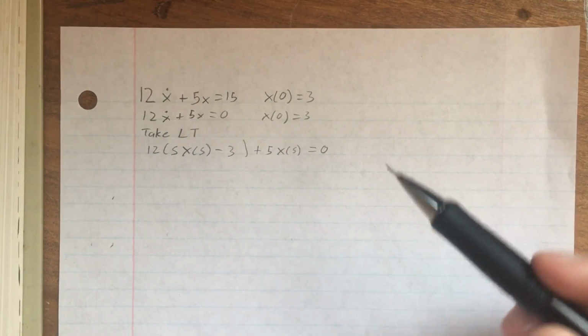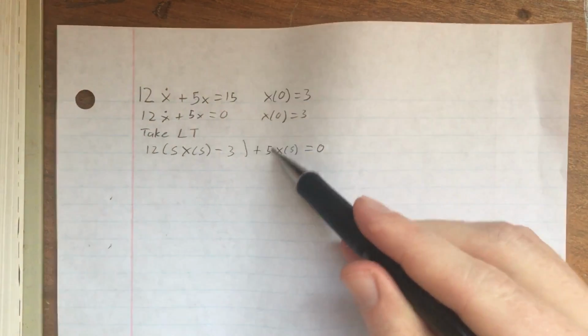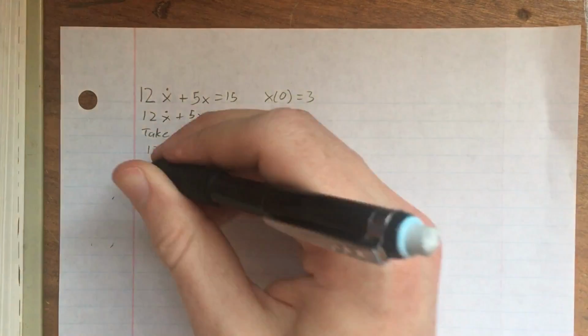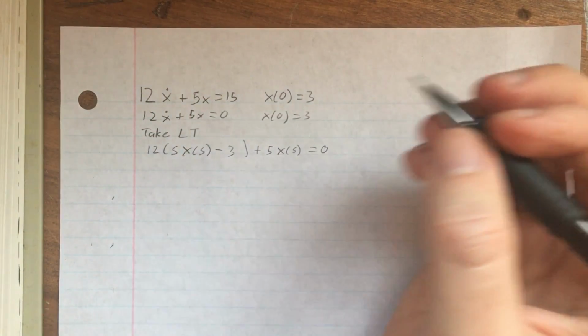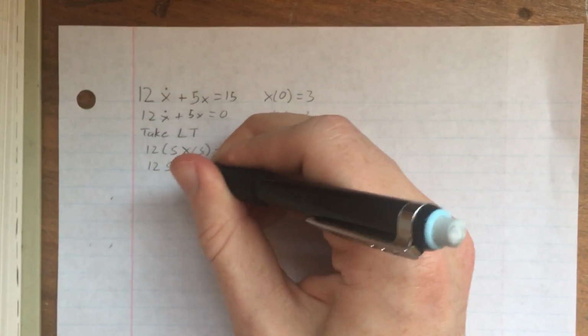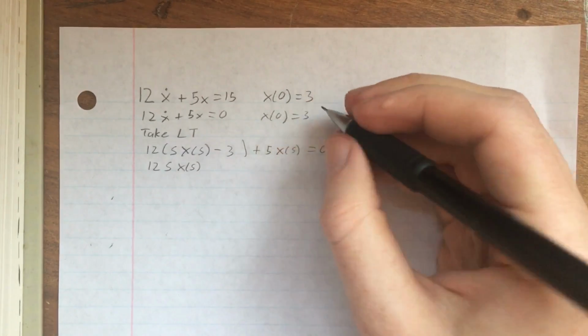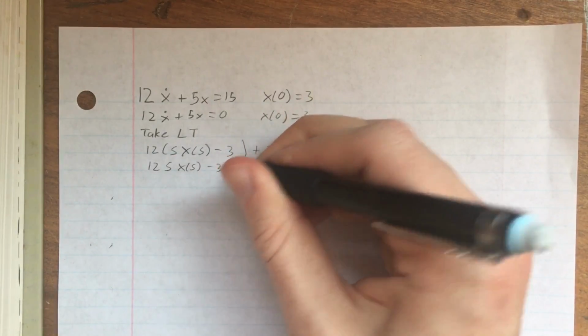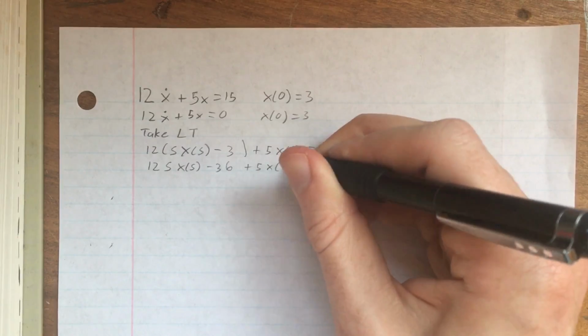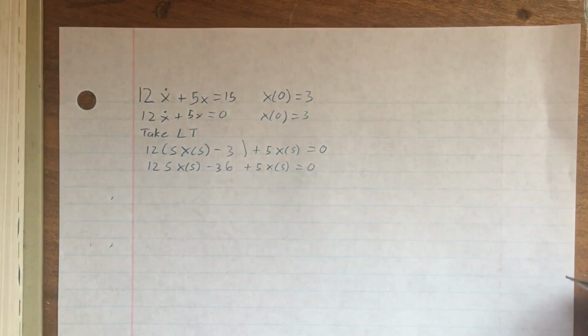Now our goal is to isolate the X of s terms. So I'm going to factor this 12 through. That gives me 12 s X(s) minus 36 plus 5X(s) equals 0.